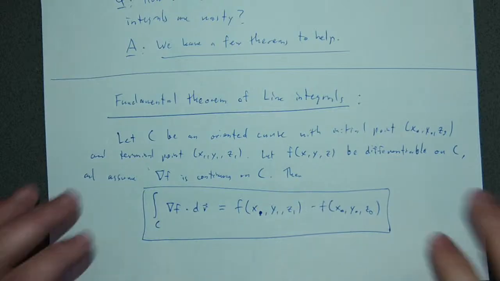What is this telling you? What is this related to? Remember at the end of the first section of chapter 15 when we were asking the question, when was a vector field conservative and how did we know? Taking the curl of the vector field gave us a hint. We knew that if F was a conservative vector field, it had to have curl that's the zero vector.